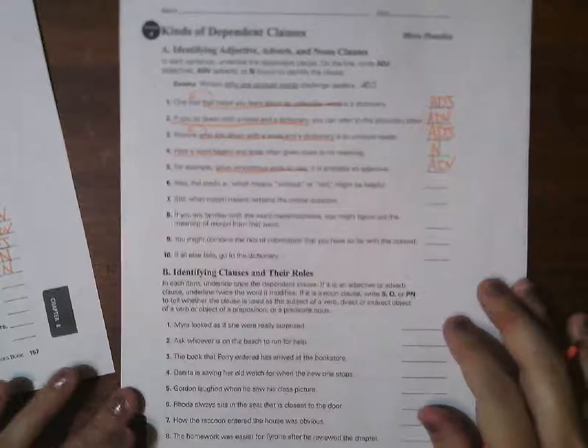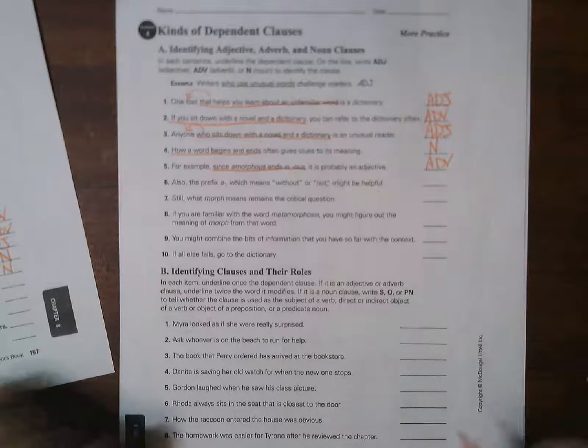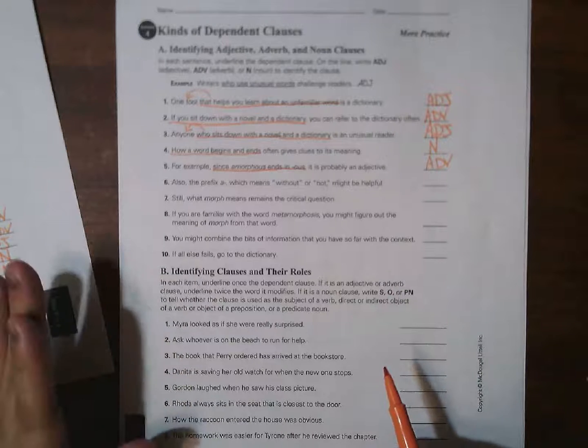Going down to B, in each item, underline once the dependent clause. If it is an adjective or adverb clause, underline twice the word it modifies. If it's a noun clause, write S, O, or PN to tell whether the clause is used as a subject of a verb, direct or indirect object of a verb, object of a preposition, or a predicate noun. Okay, first we need to find our dependent clause.